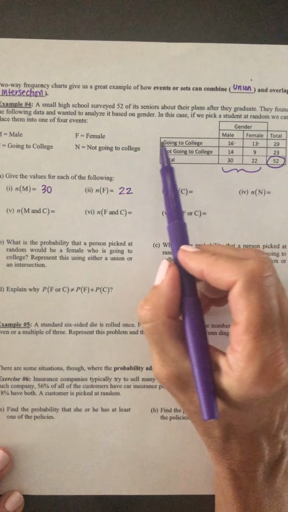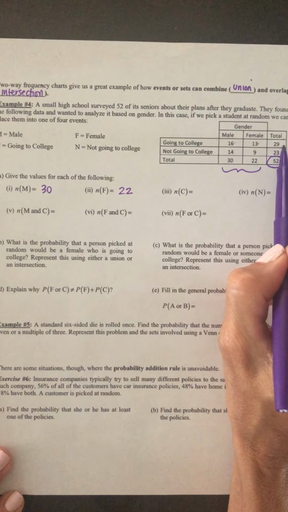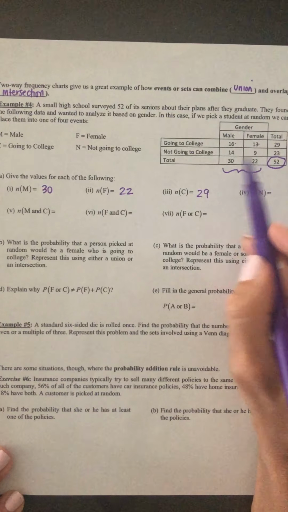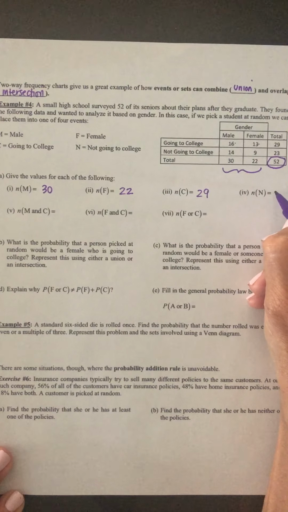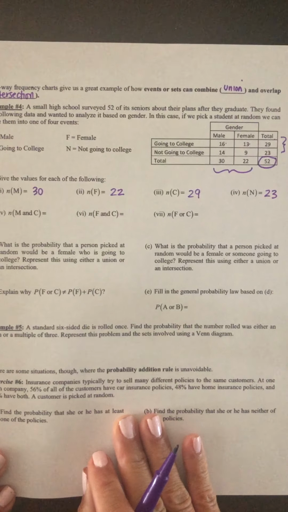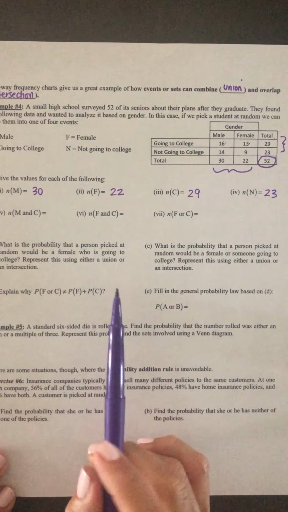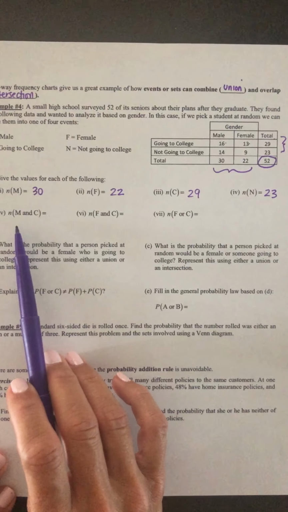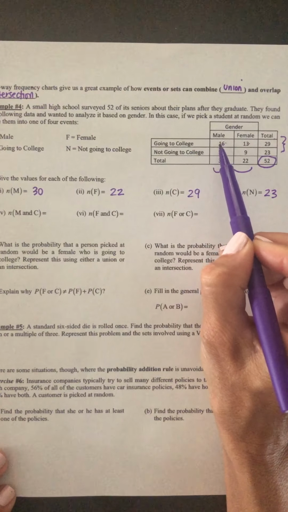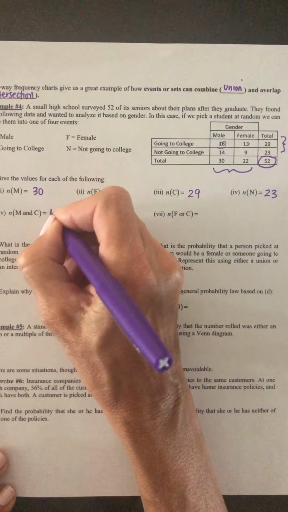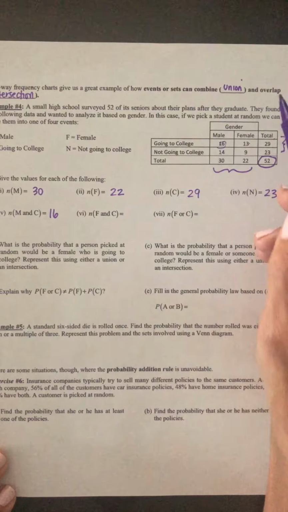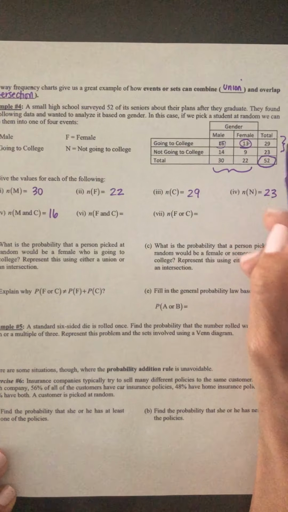All right, the number going to college, that's C. The number going to college, look at the total, is 29. The number not going to college total would be 23. So those are pretty obvious, right? Reading off of the chart. Now we're going to get a little bit more specific. So males going to college, that's going to be 16. All right, females and going to college, that's 13.